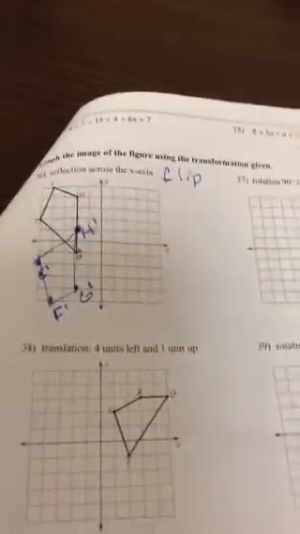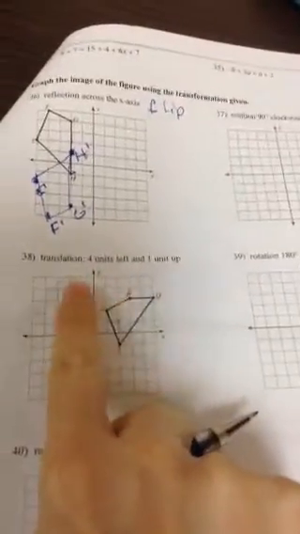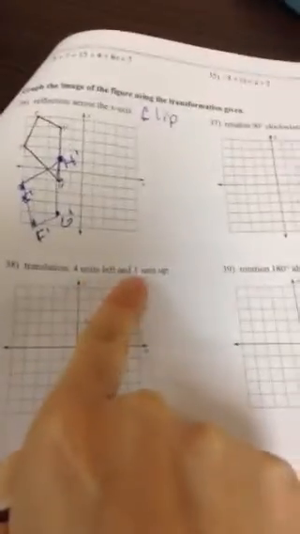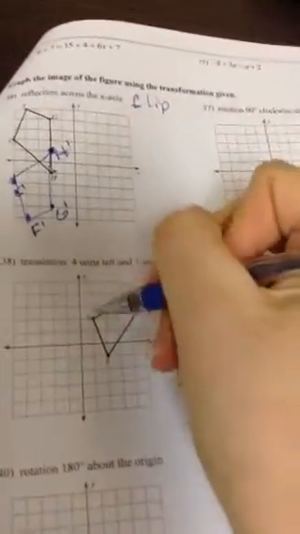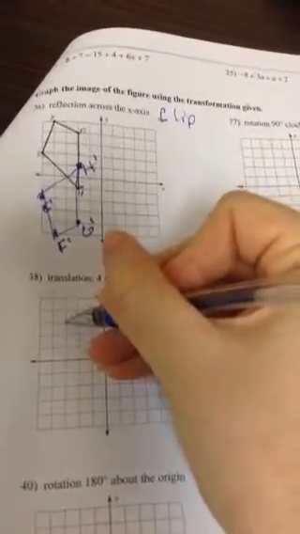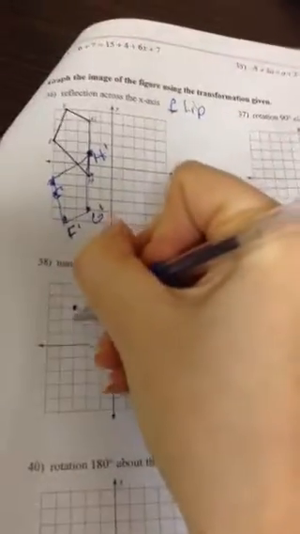So that is what I get when I reflect it on the x-axis. Translation means I'm literally moving the shape. So I'm not flipping it, I'm just moving it. So this says 4 units left and 1 unit up. So I'm literally going to take each point and I'm going to go 1, 2, 3, 4, and 1 up. And I'm going to call that S prime.